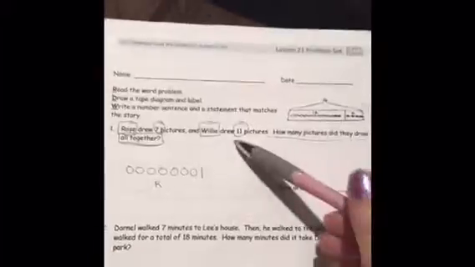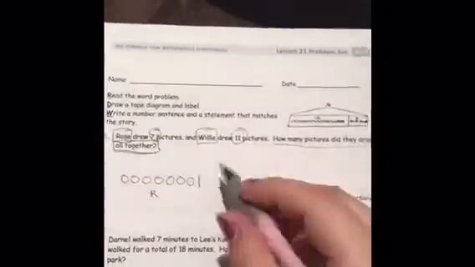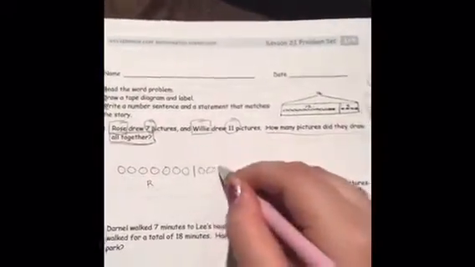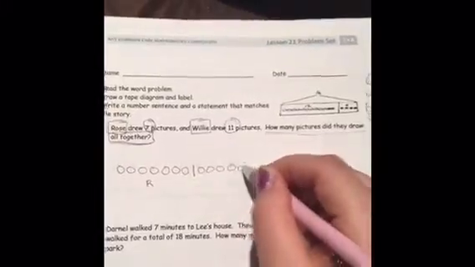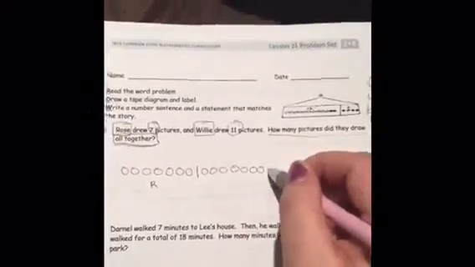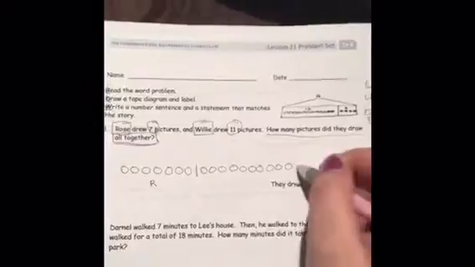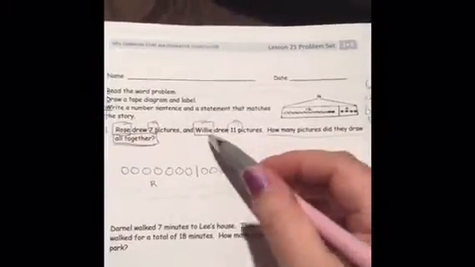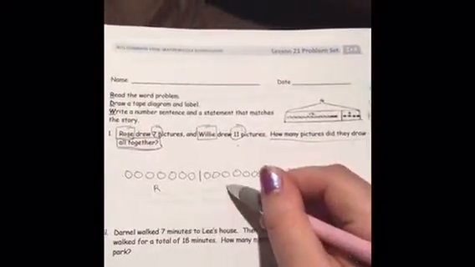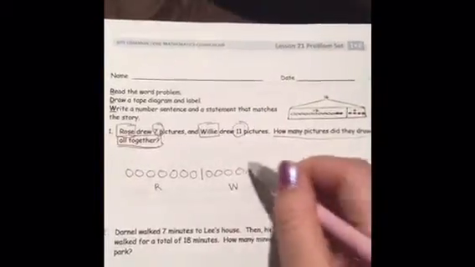Now I'm going to draw my other part, which was 11. 1, 2, 3, 4, 5, 6, 7, 8, 9, 10, 11. And 11 was for Willie. Willie starts with W, so I'm going to write a W here. I'm going to draw a box around my tape diagram.